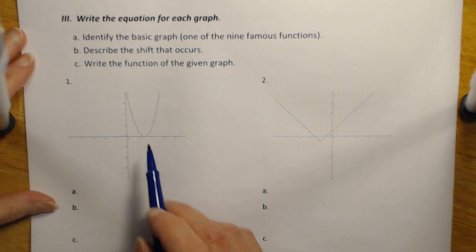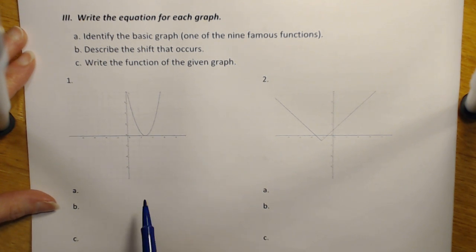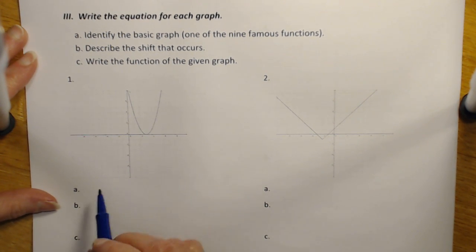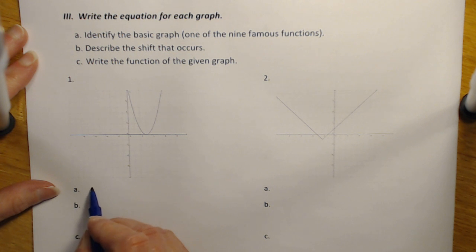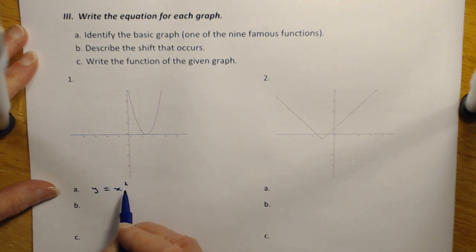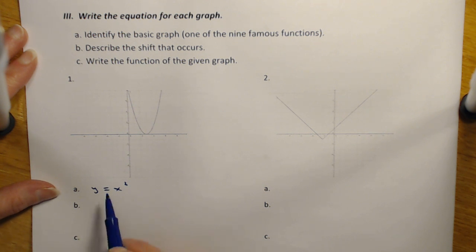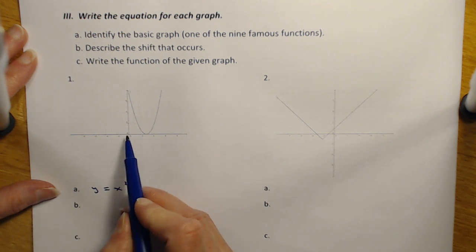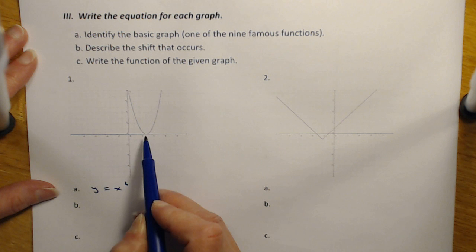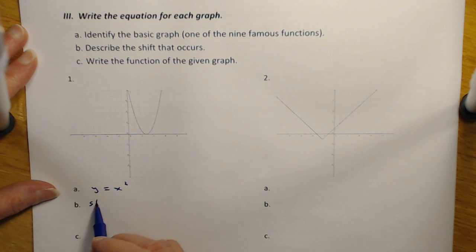Okay. So looking at the first one, you should recognize this fairly quickly as the squaring function that's been shifted. So for part A, the basic graph is the squaring graph, y equal to x squared. Part B says describe the shift. Well, again, we know that the squaring function would normally have the vertex at 0, 0. It's been shifted 3 units to the right.